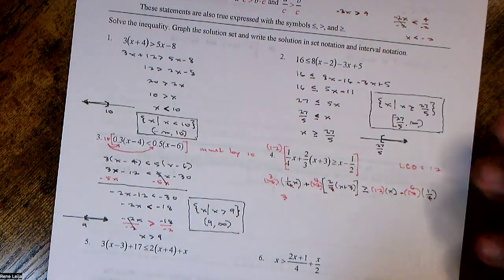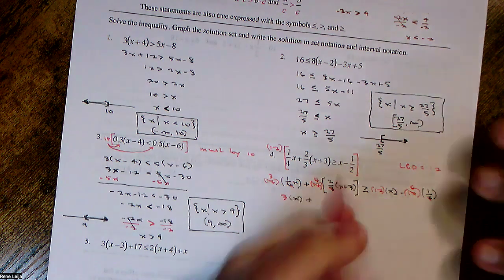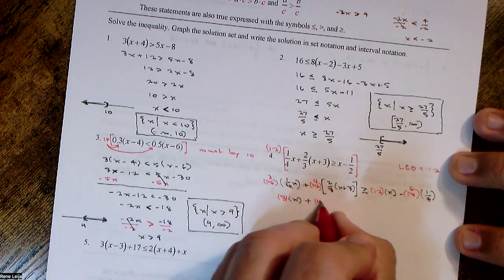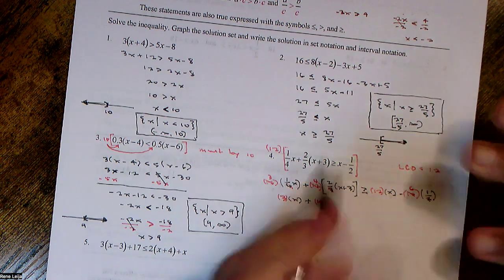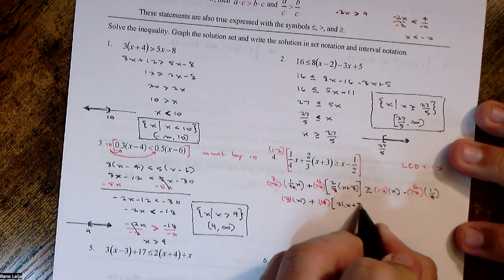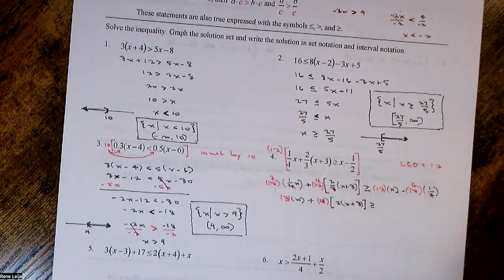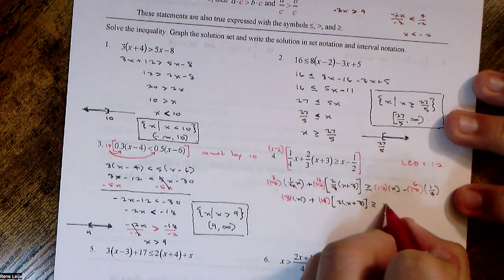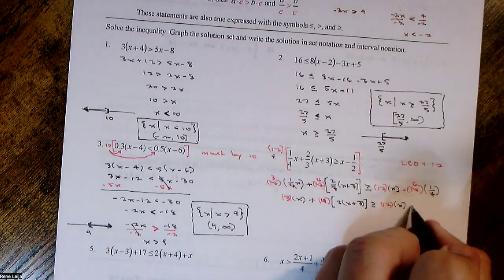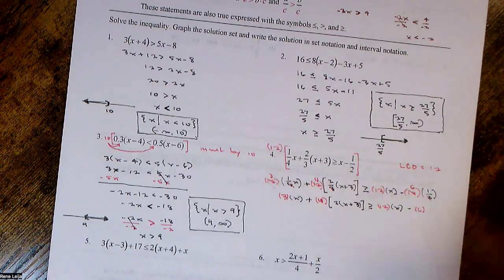So now we're going to have 3 times 1x plus 4 times 2 times x plus 3. This is just going to be 12 times x. I know I am being very thorough here because I don't want to lose anybody. And then 6 times 1.